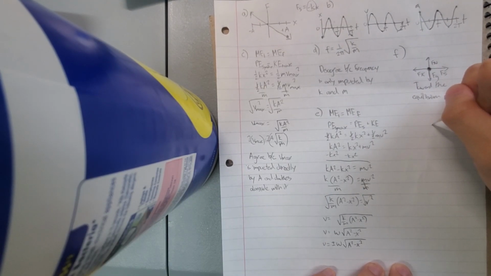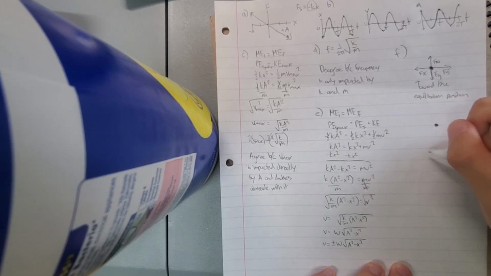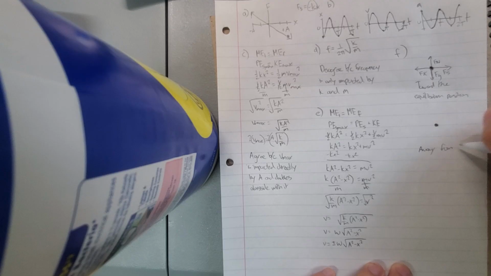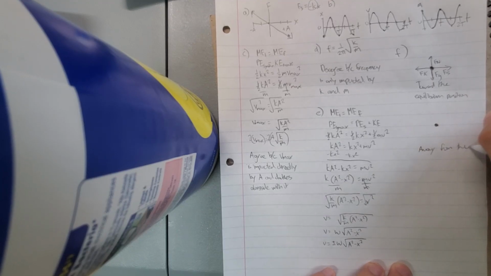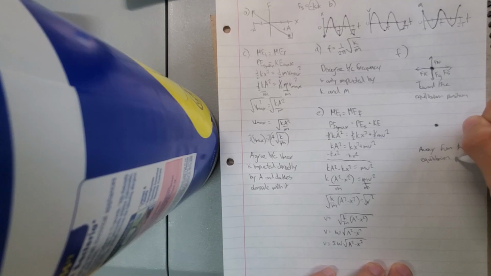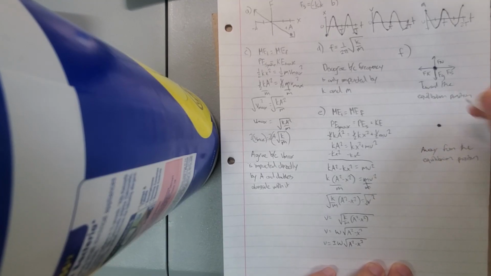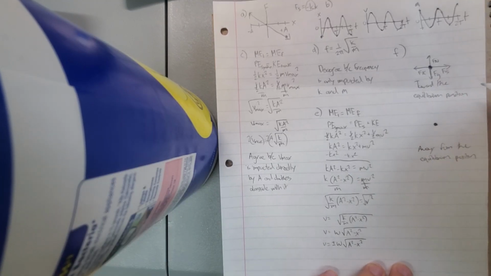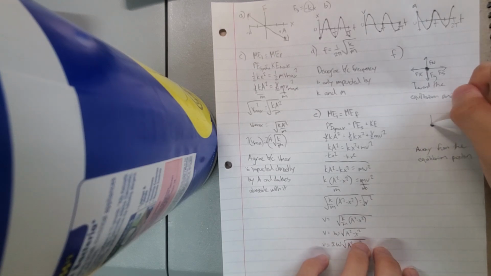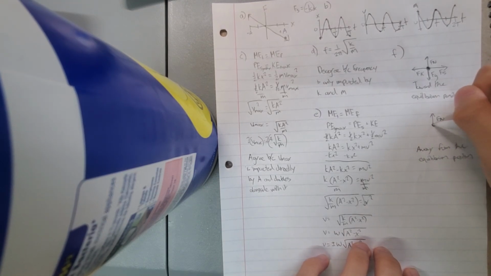And for away from the equilibrium position, Fn and Fg are still going to stay the same.